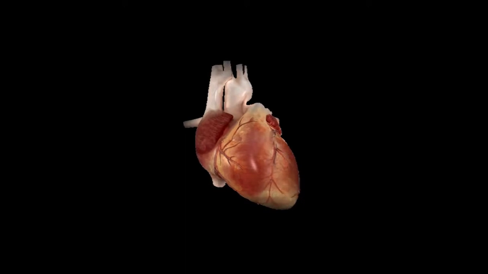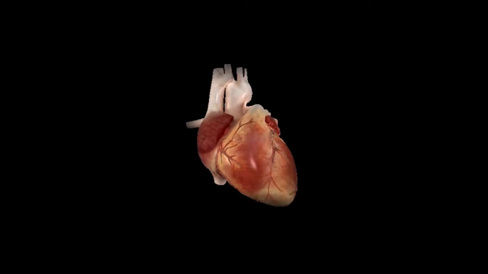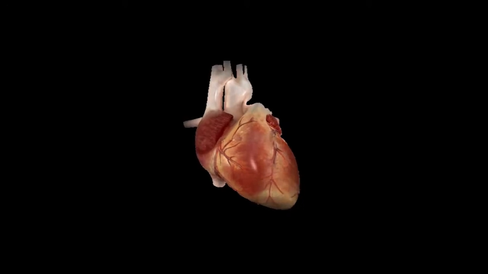heart. Each side of the heart has 2 chambers, an upper chamber and a lower chamber. The upper chambers are called atria, where blood flows in from other parts of the body, and they receive blood from the body. The lower chambers are called ventricles. They pump blood out to other parts of the body.